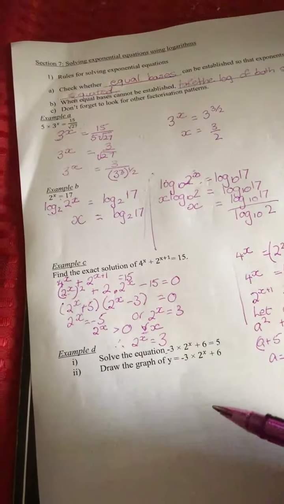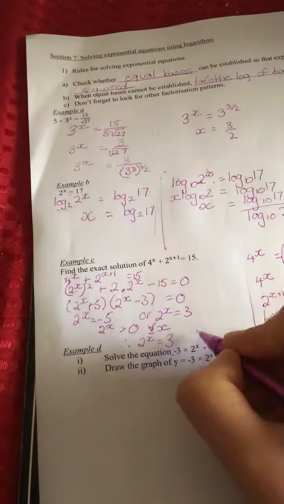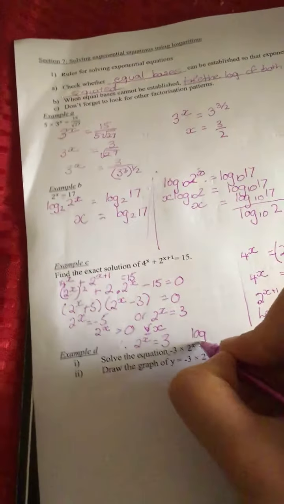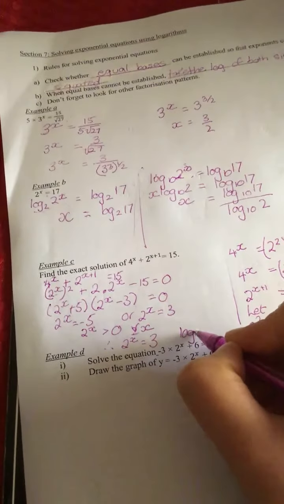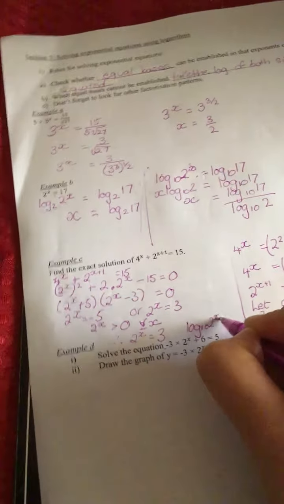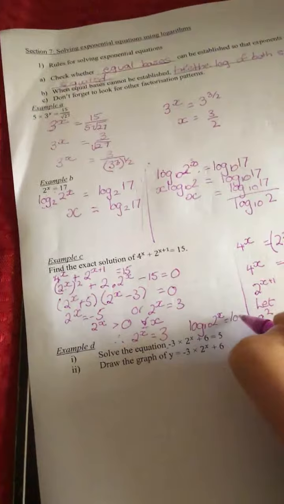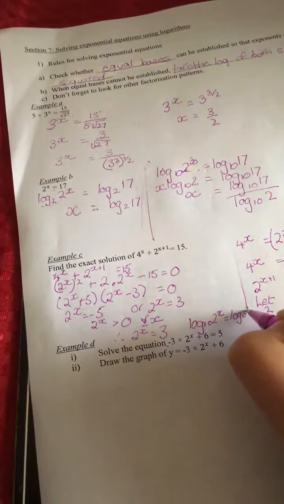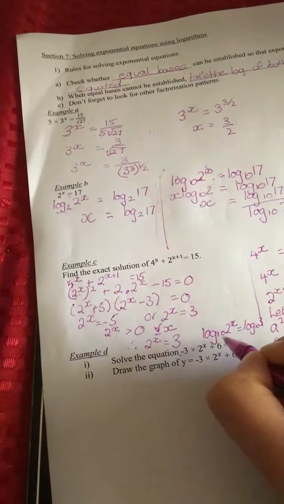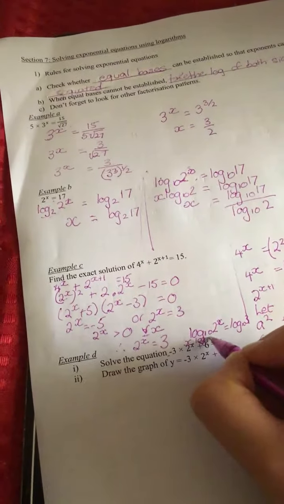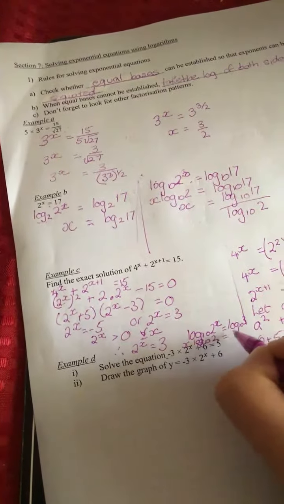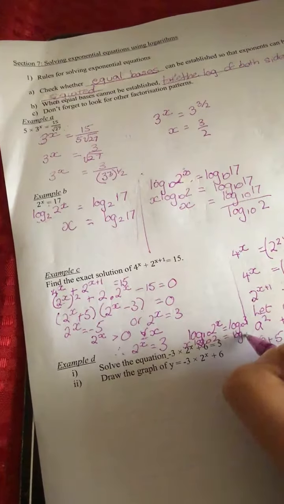Now, how do we solve that? Or we can just take the log of both sides. So we'll go log, and I'm going to go log base 10 just for fun. You could just easily go log base 2. It might be simpler, but generally we go log base 10. So log base 10 of 2 to the x equals log base 10 of 3. Hopefully you've got more room on your page. Multiply down, we go x log base 10 of 2 equals log base 10 of 3.